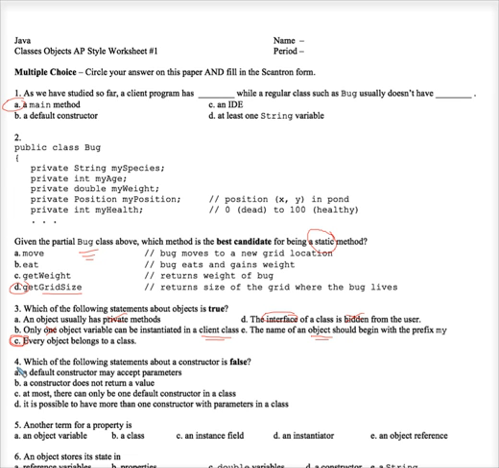Number 4, the answer is A. That's false. A default constructor never has parameters. If you had a class named Bug, then the default constructor would be typed out as public Bug, empty parentheses. And then in your curly braces, of course, you would set things like myAge equals 0, etc. So what makes it the default constructor, just by definition, is the fact that it has no parameters in these parentheses right here.